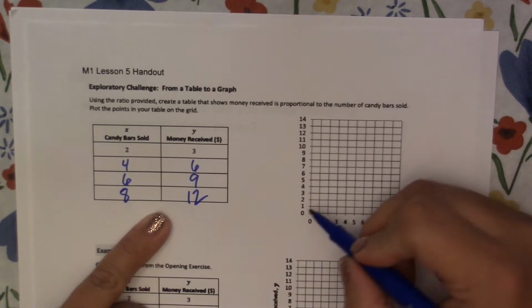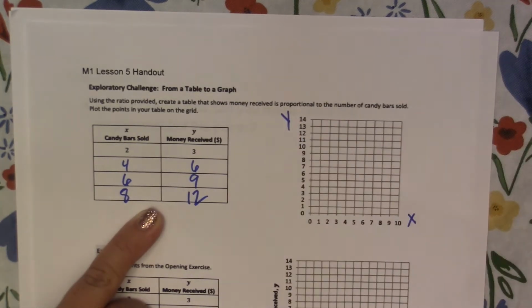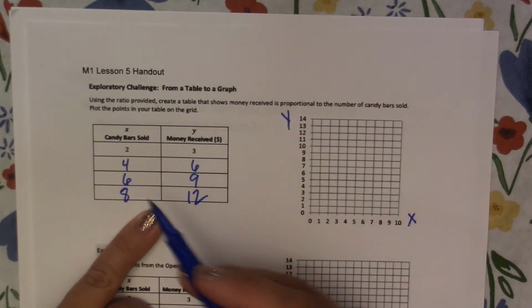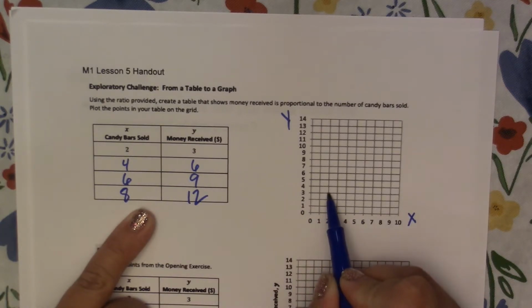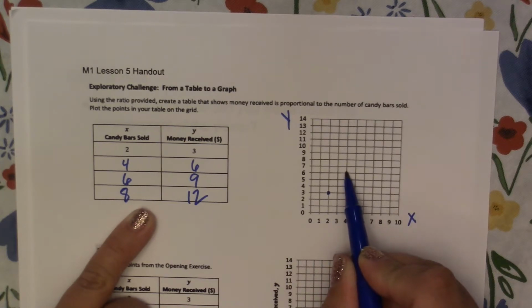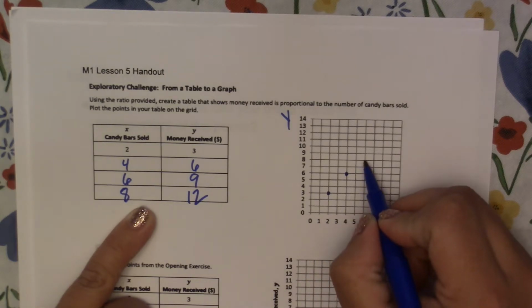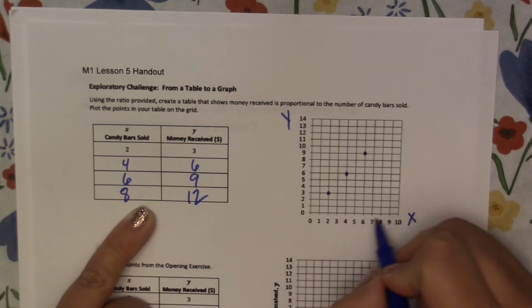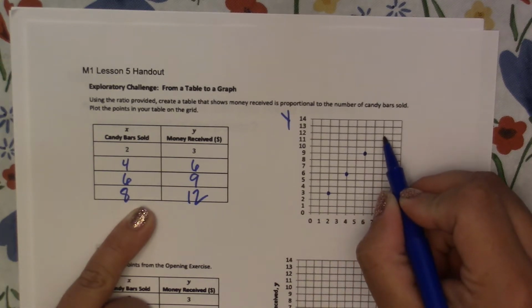All right, so when we go to graph this, remember our X is down here and our Y is here. So I'm going to go over to 2. And then I'm going to go up to 3, and I'm going to put a dot. Just over 2, up 3. I'm going to go over 4 and up 6. I'm going to go over 6 and up to 9. And I'm going to go over to 8 and up to, oops, lost my line, 12.